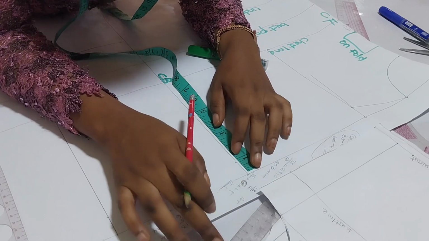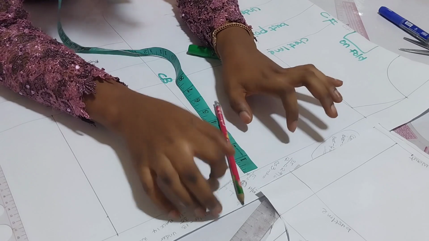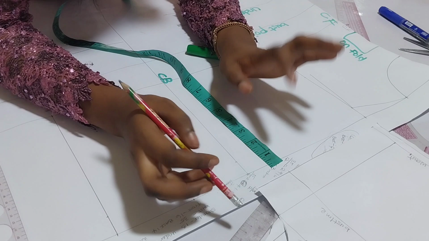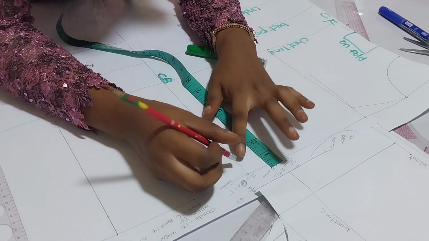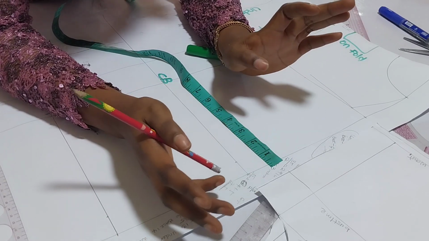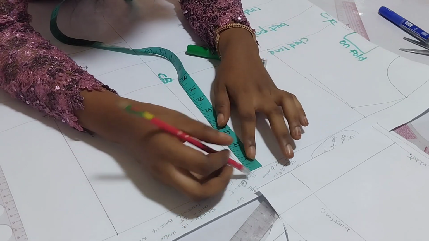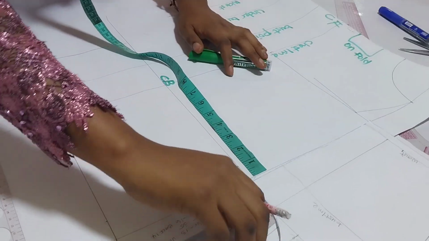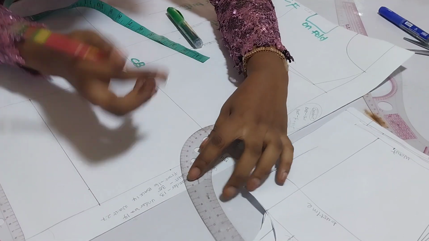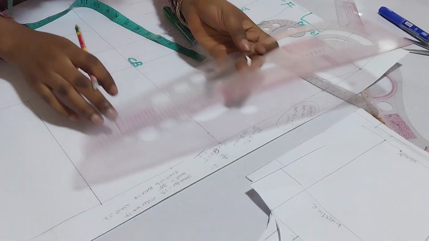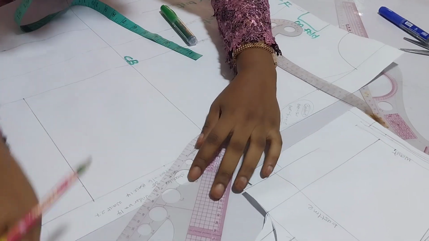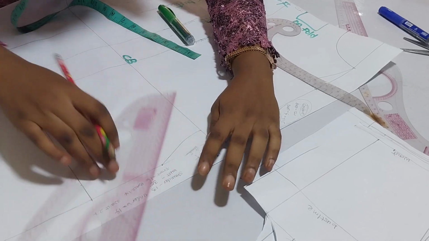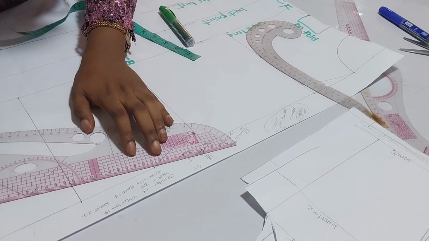So this is a normal body measurement. This 1 inch is a standard. As time goes on, if you want your back to be lower than this, we will come to that. So take your armhole cuff, take your pattern master and mark it. Mark the neckline like this, then the slope.